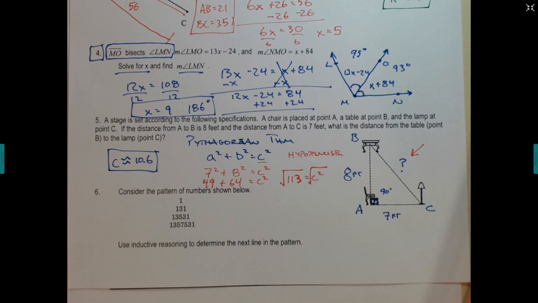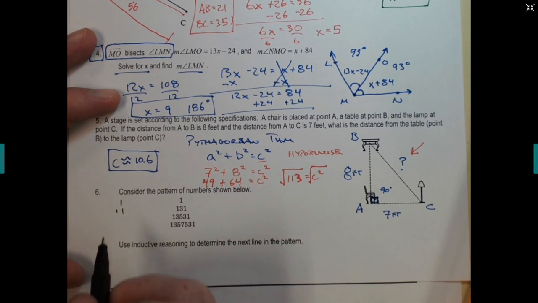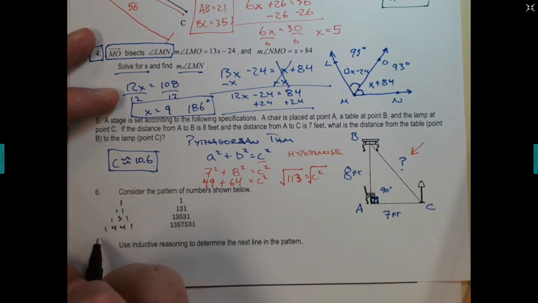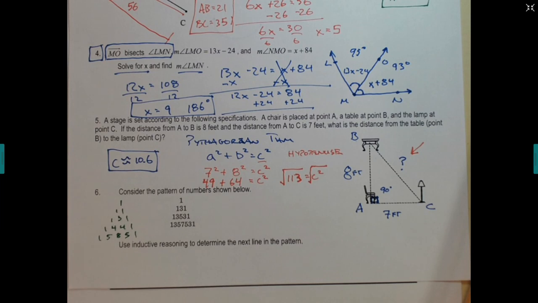Well, it looks like Pascal's triangle, but I don't know if the numbers are right. Oh, you know what? Well, hold on. 1, 3, 1. No, you're right. It's not Pascal's triangle. I think I know it. Pascal's triangle would be the beginning's a bunch of ones, right? Mm-hmm. This would be Pascal's triangle. I was thinking we were looking at Pascal's, but it's a little different.